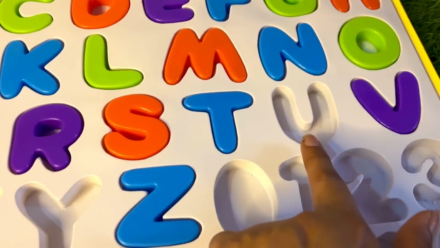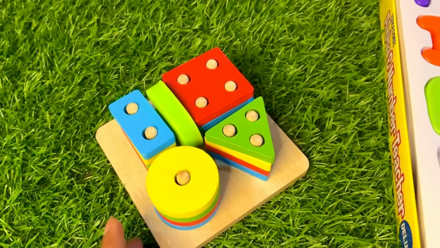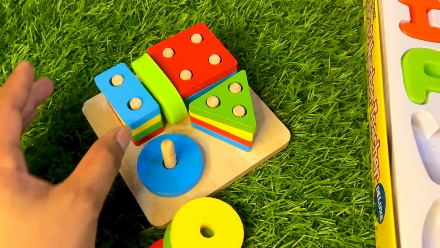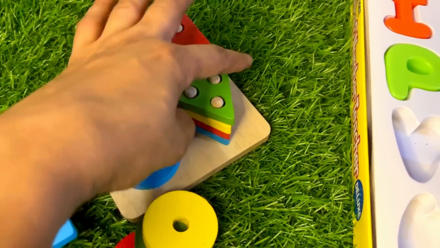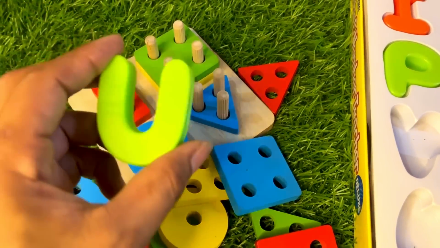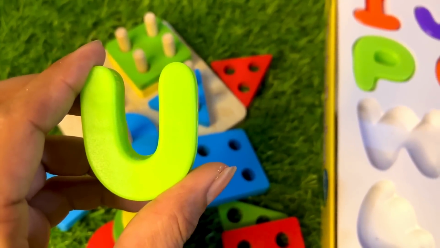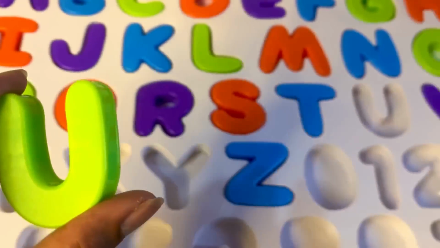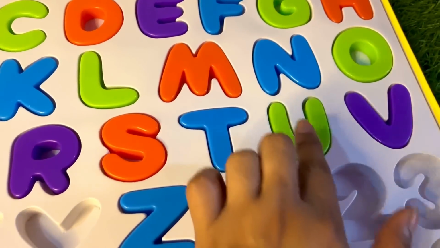R, S. Now we need letter U. It's a shape board. Here is circle, rectangle, triangle, square, and now we got our next letter U. U is for umbrella. Let's put U right here.